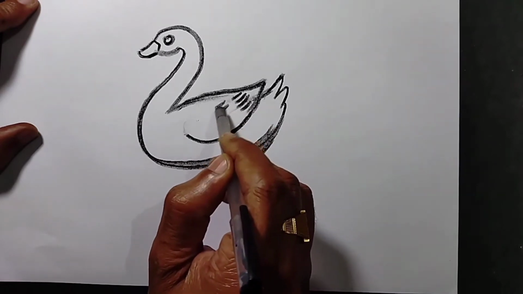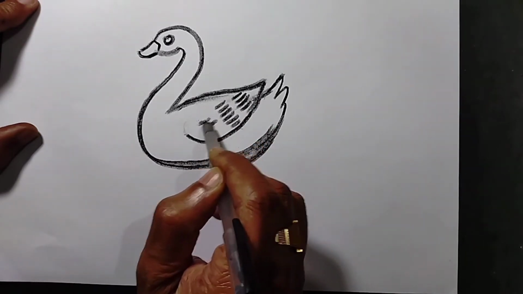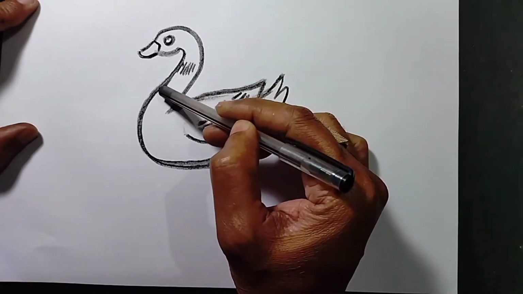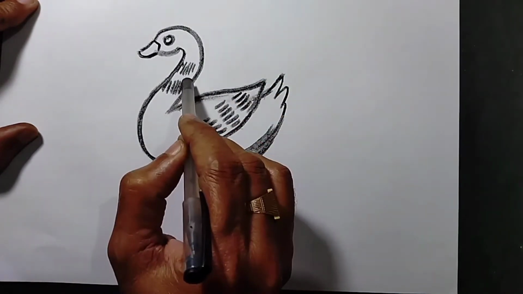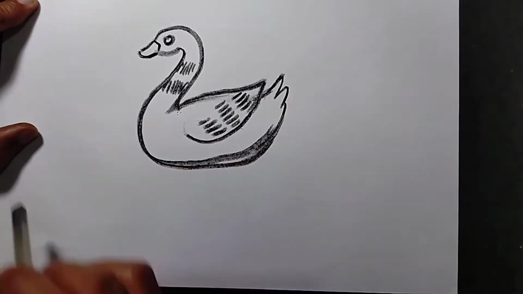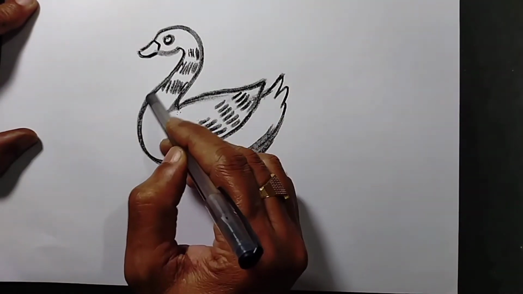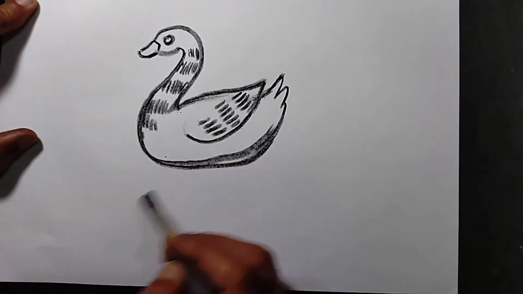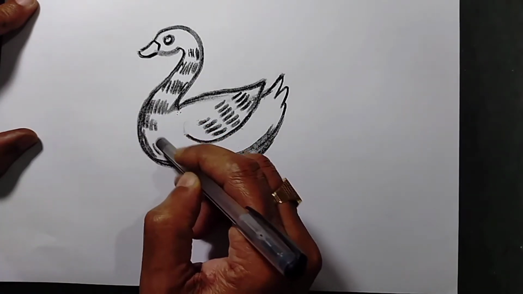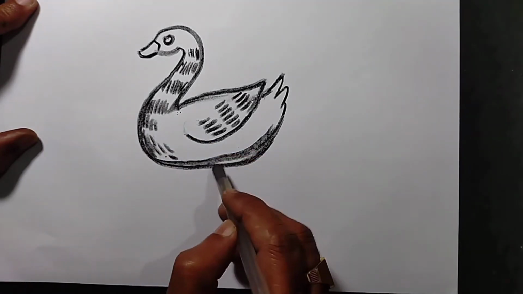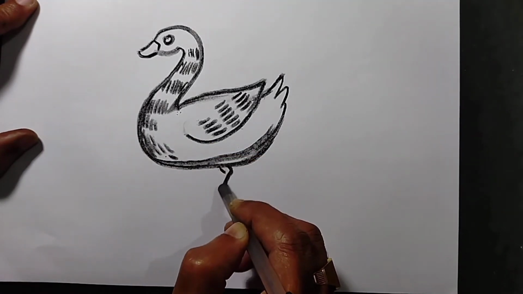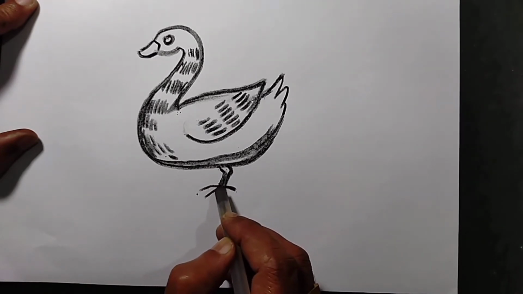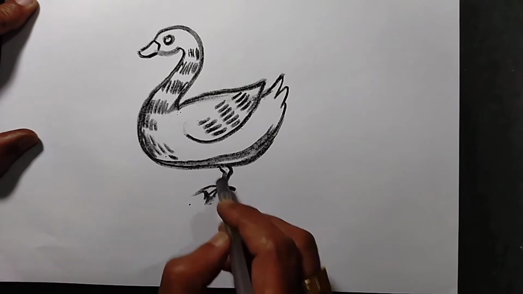now give some lines for decoration so it will look nice. Add leg. In this way you can complete a beautiful drawing of duck.